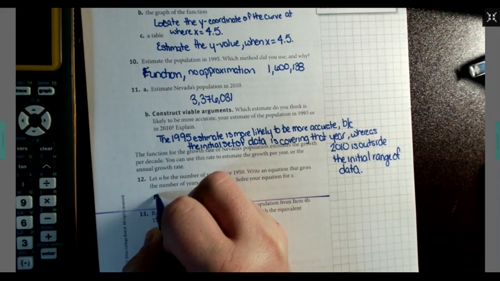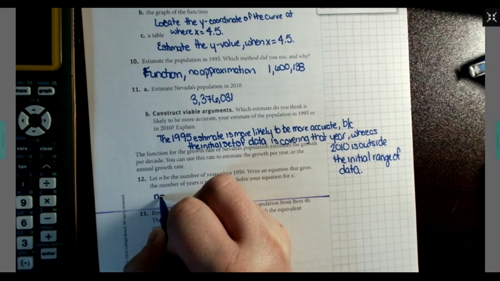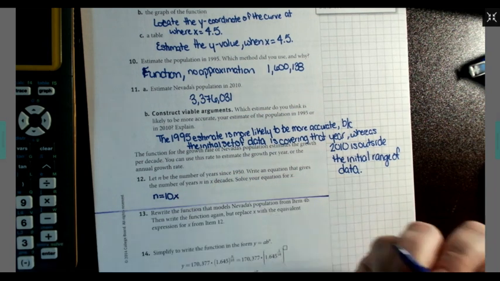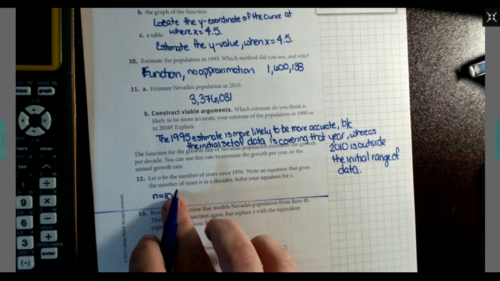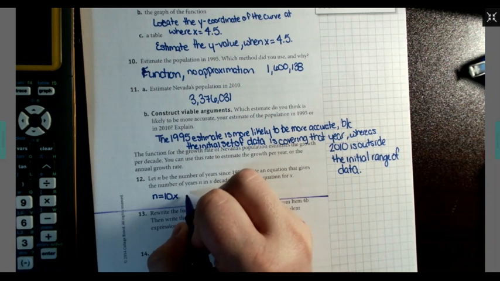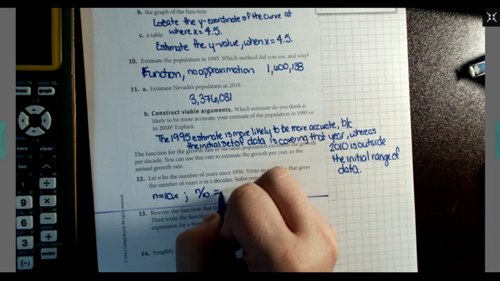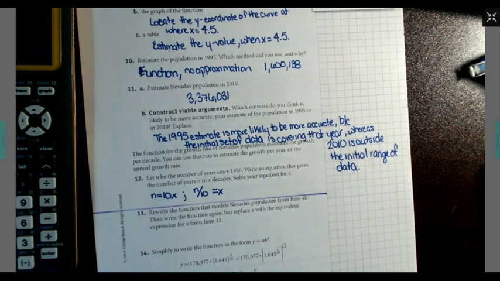Well, n represents the number of years, and remember there are 10 years for every decade. It asks us to solve this equation for x. So we would do n divided by 10 equals x.